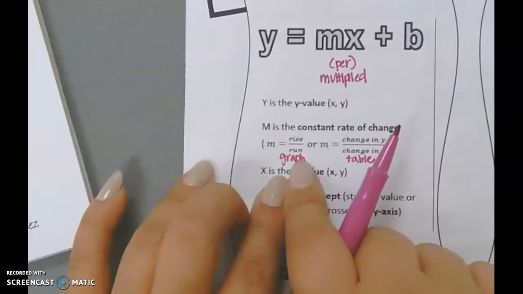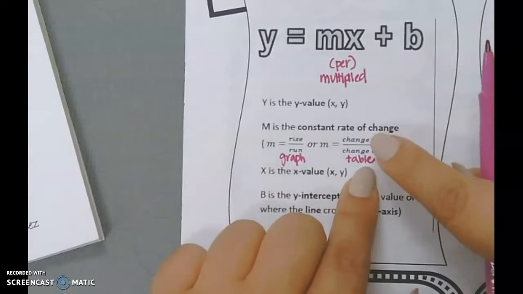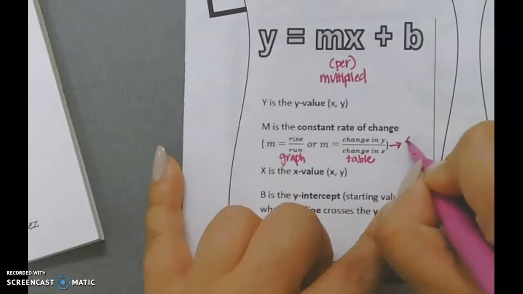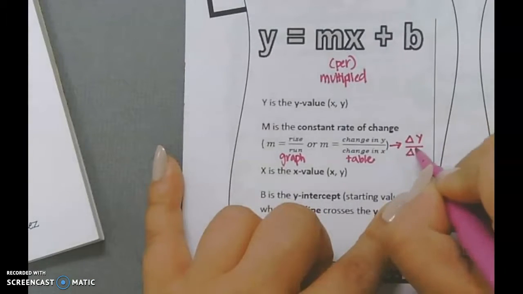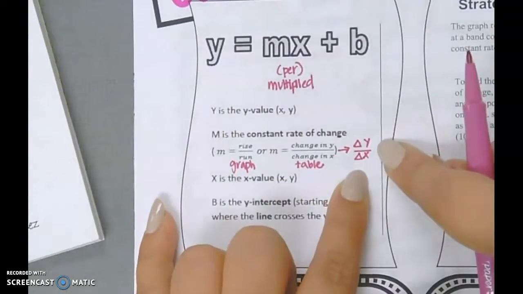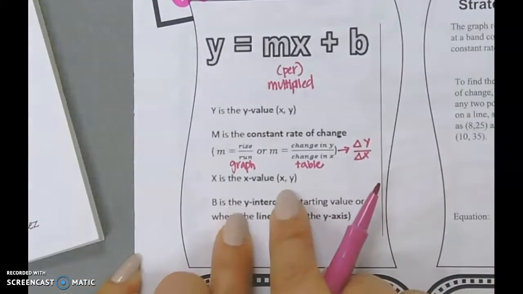This m, when we're looking at a graph, is a rise over run, and I'm going to show you that in a second. If we're looking at a table, it's the change in y over the change in x, which I showed you yesterday. I write as this. You may see in other math classes later. That triangle means change. So that's change in y over change in x. The x is our x value.